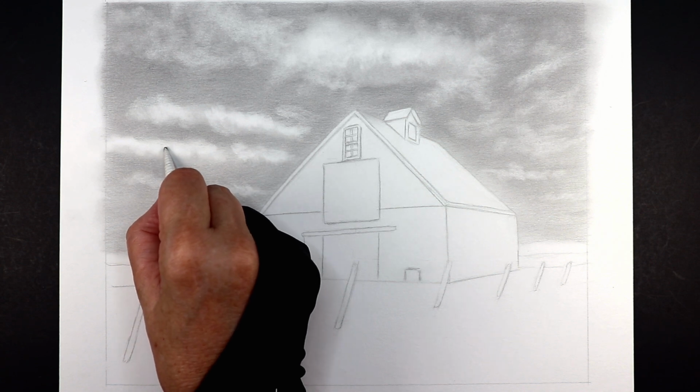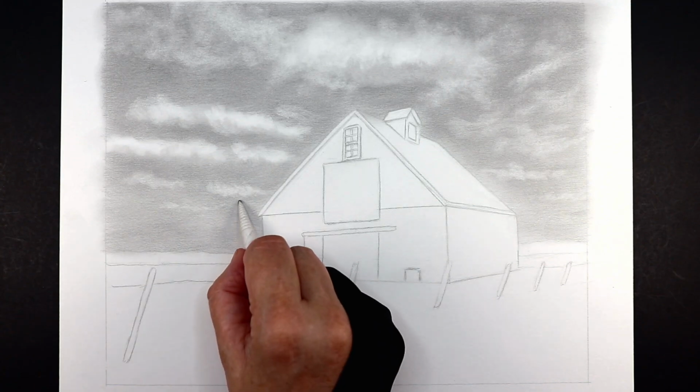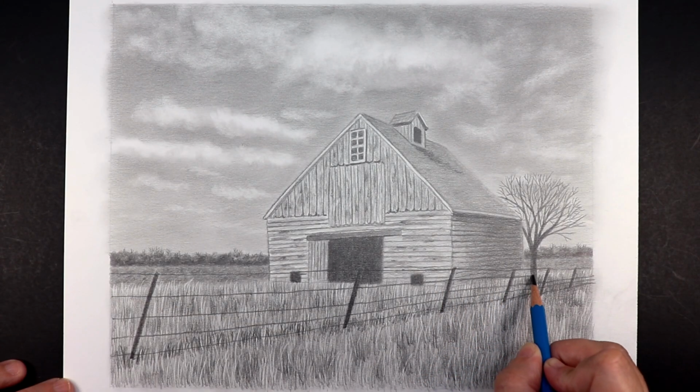Learn how to draw realistic clouds step by step by mastering light and shadow. Greetings, I'm Melissa, and I'm going to show you how to draw realistic clouds in a landscape drawing.